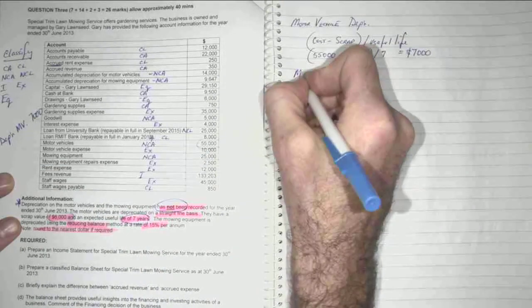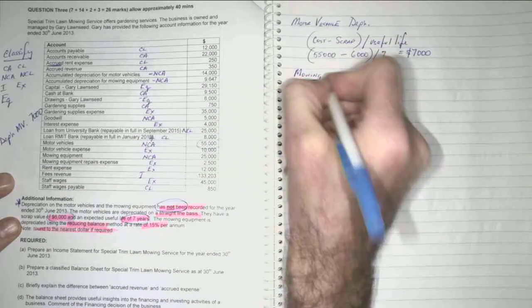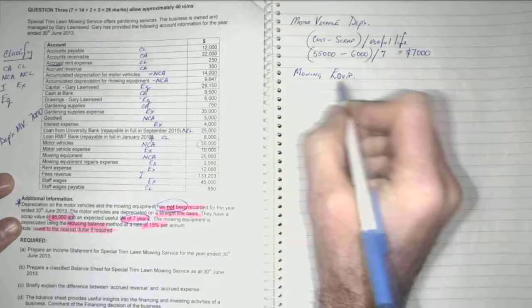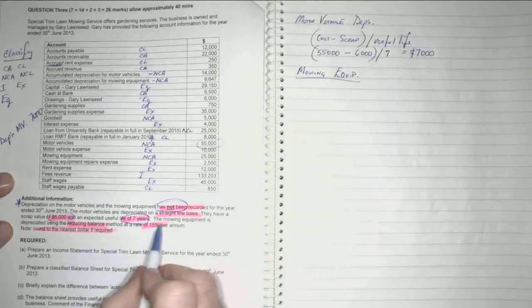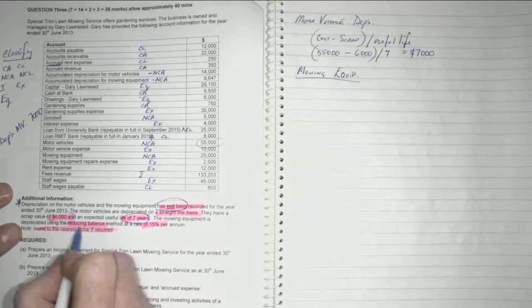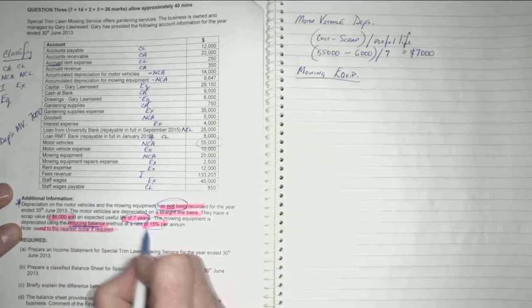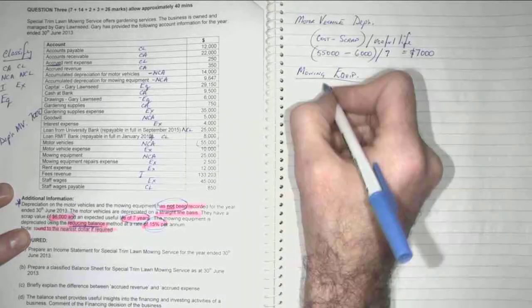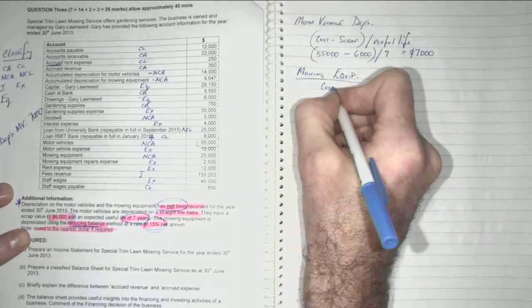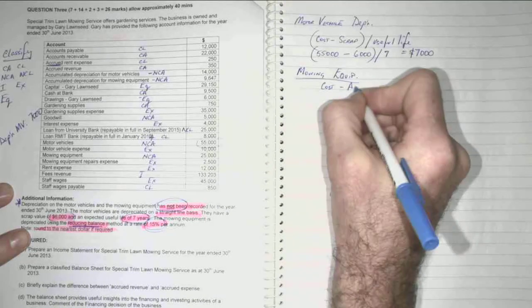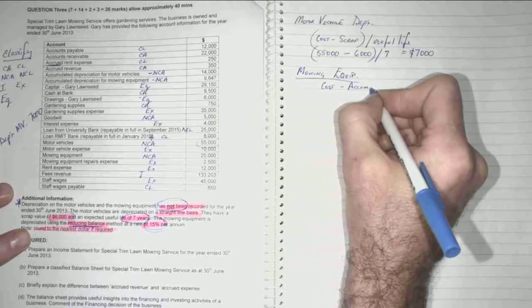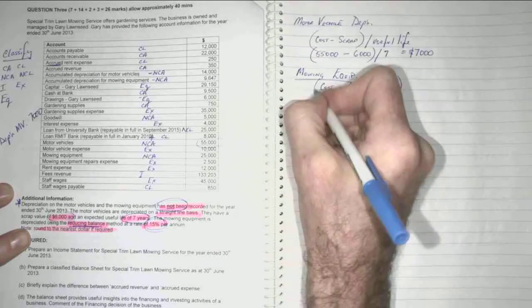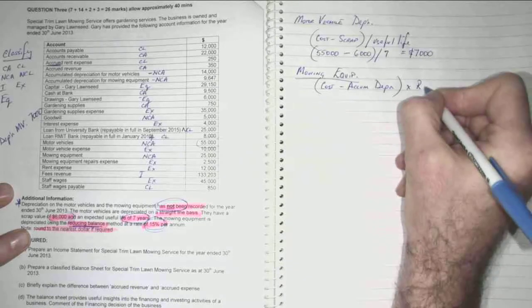Now for my mowing equipment, what's my depreciation? It says the mowing equipment is depreciated using reducing balance at a rate of 15%. So now my reducing balance method is my cost minus my accumulated depreciation times my rate.